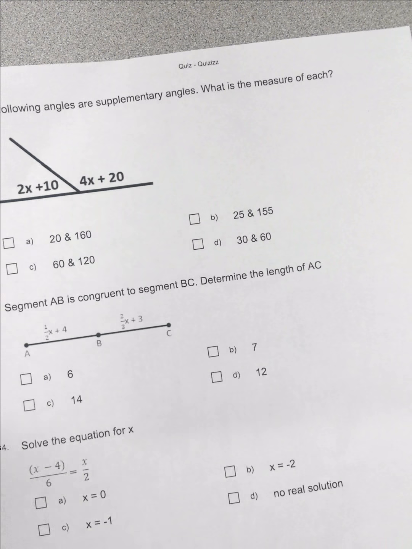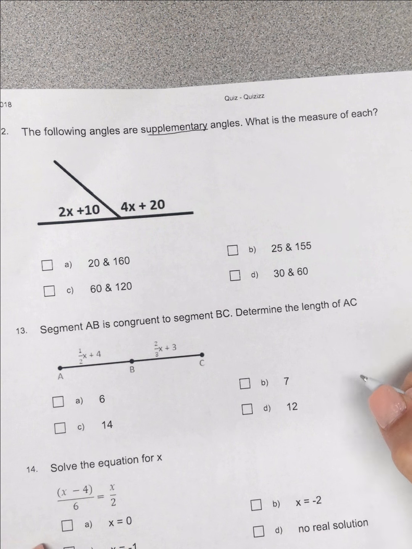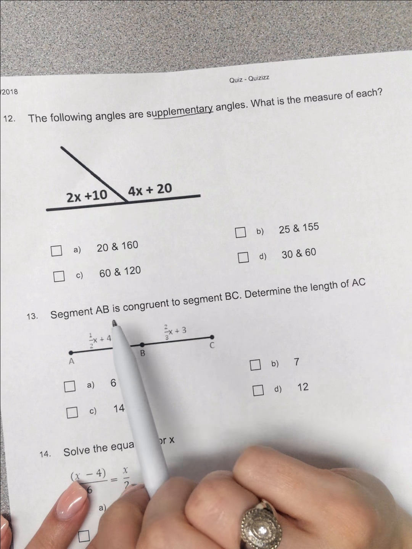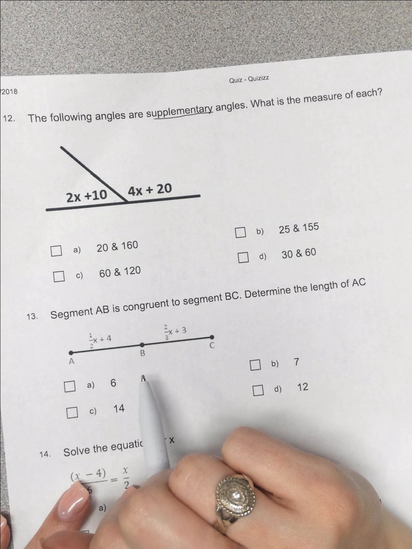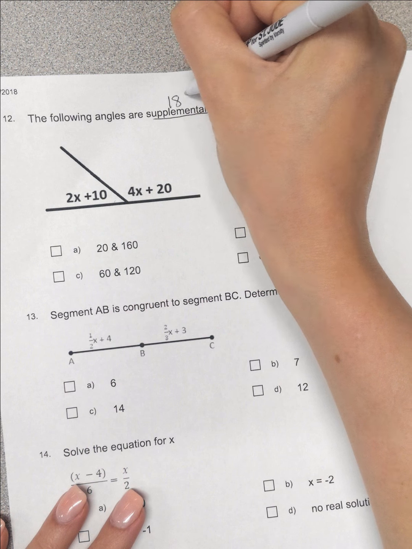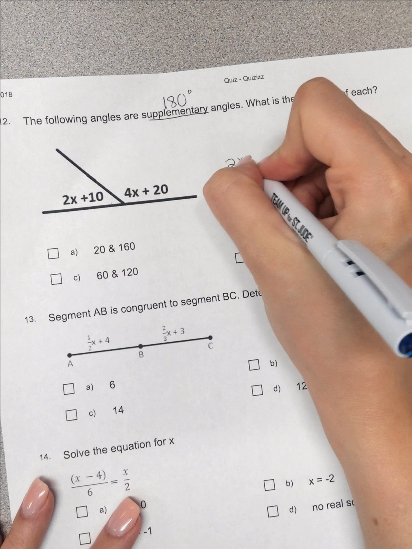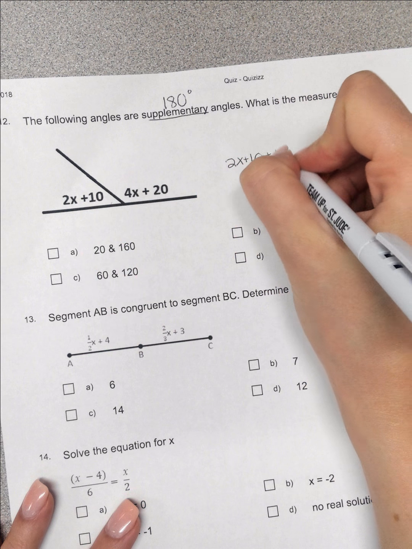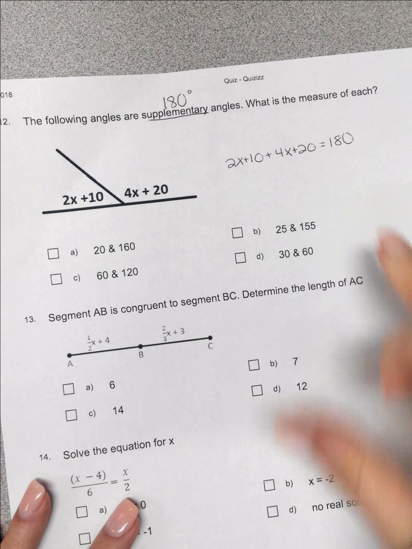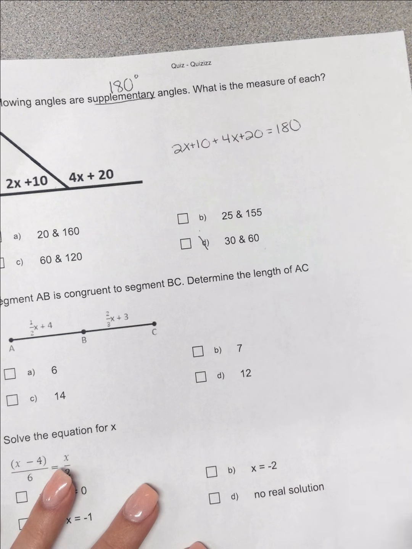Question 12. The following angles are supplementary. You eat supper at a table. If you didn't remember, this could have helped you just by the picture to know that the definition is 180 degrees. What is the measure of each? So that means that this 2x plus 10 plus this 4x plus 20 have to equal 180. Well, right away, these two don't add up to 180, so it can't be that one.